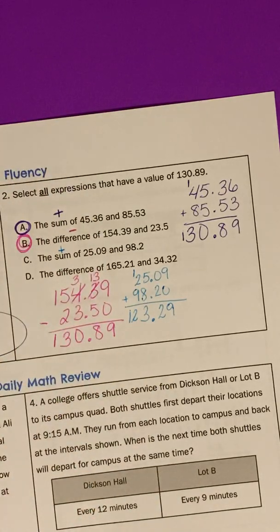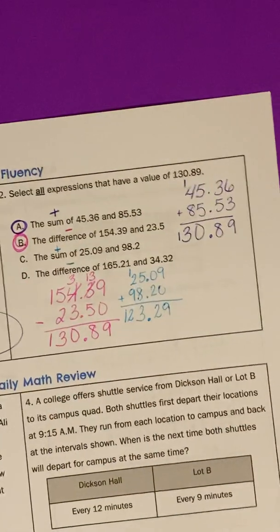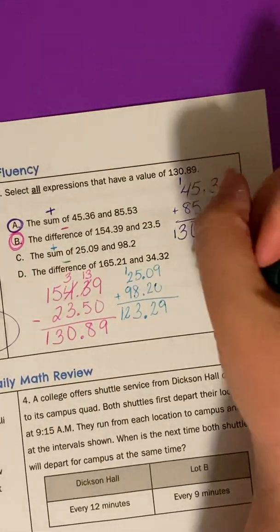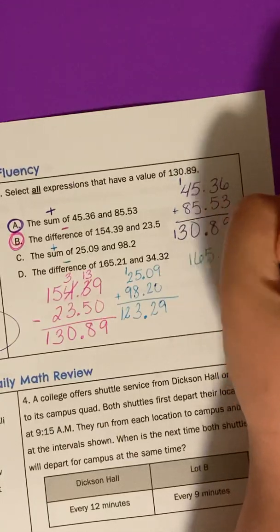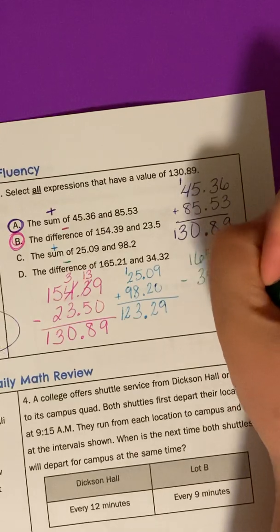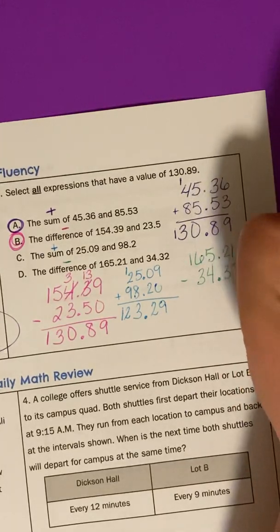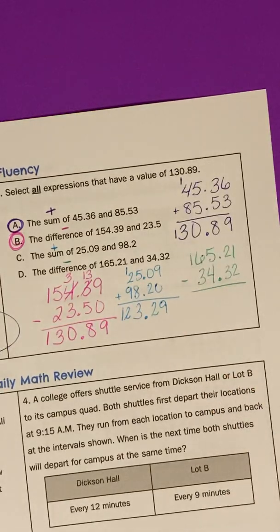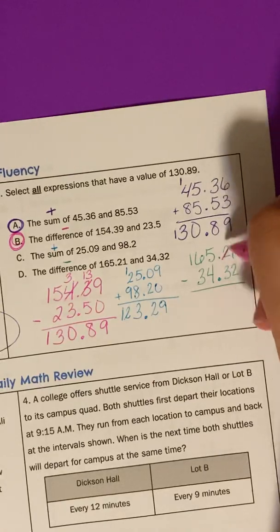All right, let's take a look at the last one, D. The difference. Ooh, difference means subtract. All right, so when we subtract, we're going to line up the decimals. 165 21/100ths minus 34 32/100ths. Make sure you line up the decimals carefully. 1 minus 2. Oh, we can't do that. Here, I'll do a different color to show here. The 2 becomes a 1. This 1 becomes an 11.